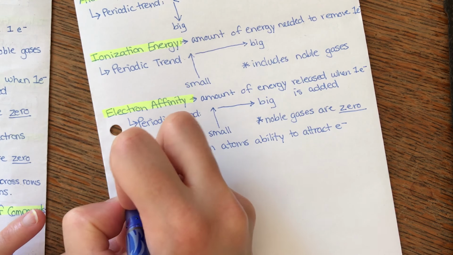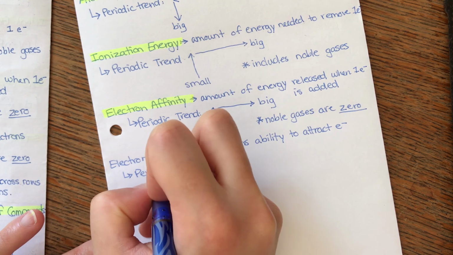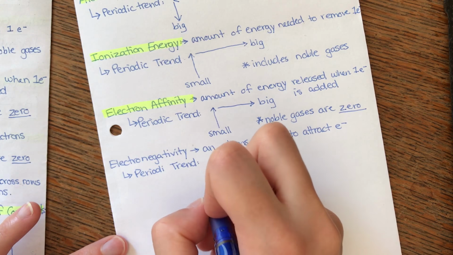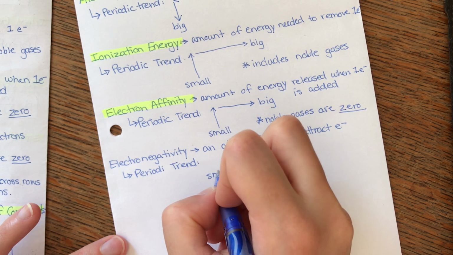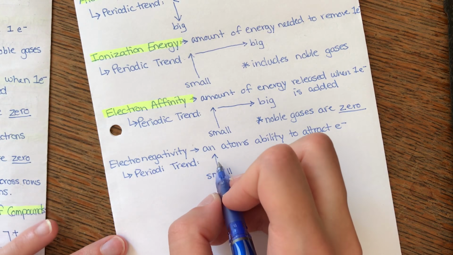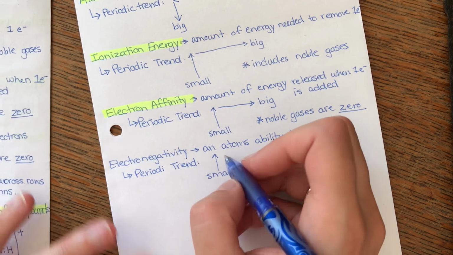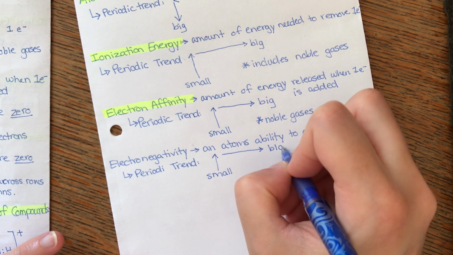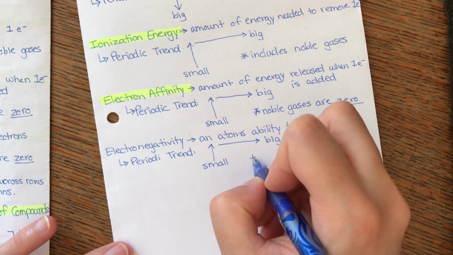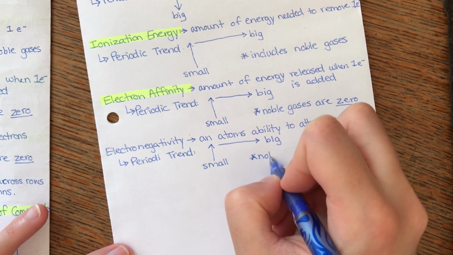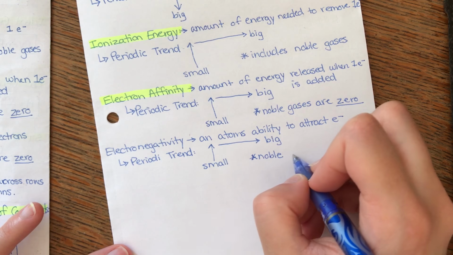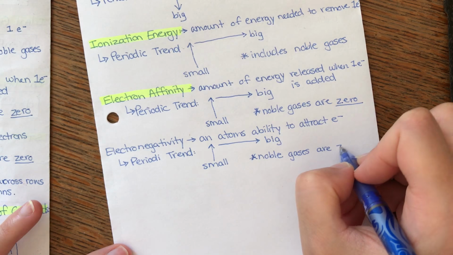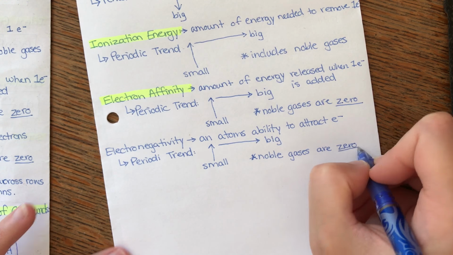And the periodic trend, it's going to increase as you go up, because there's fewer shells, you're getting closer to the nucleus, so the positive charges can pull in the electrons. And from left to right, because the Zeff, so that's the effective nuclear charge, is increasing. Except, again, the noble gases are 0, because they do not want any more electrons.